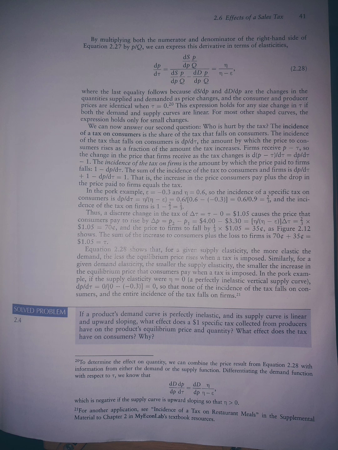In the pork example, if the supply elasticity were ν = 0, a perfectly inelastic vertical supply curve, the derivative of price with respect to τ is equal to 0 over [0 − (−0.3)] = 0, so that none of the incidence of the tax falls on consumers, and the entire incidence of the tax falls on firms.